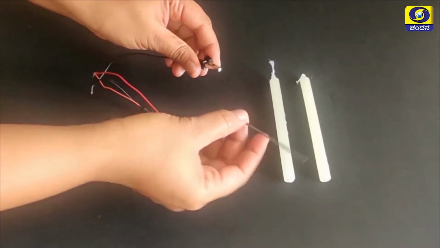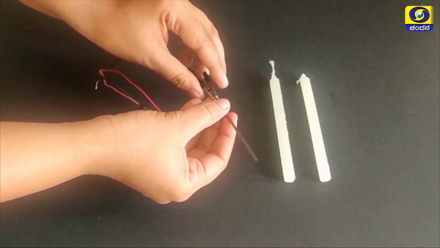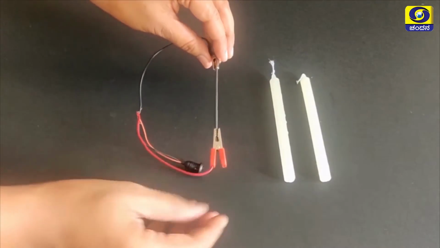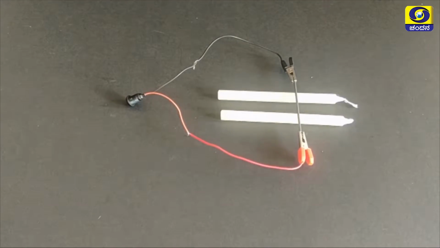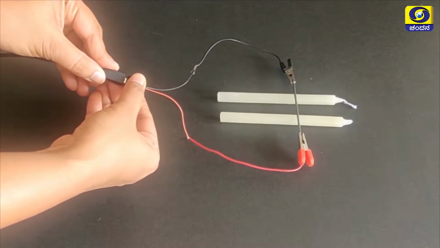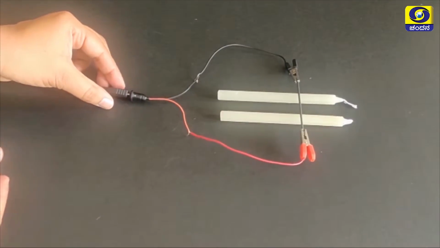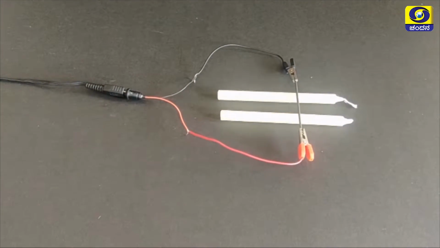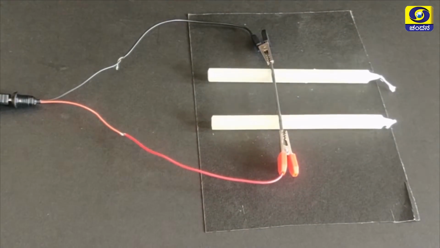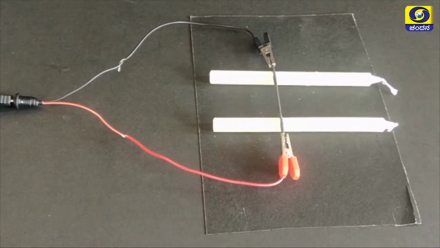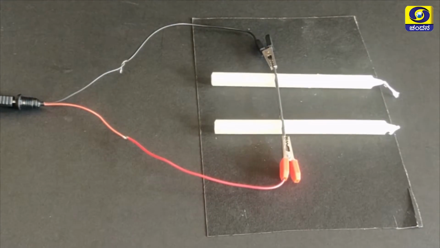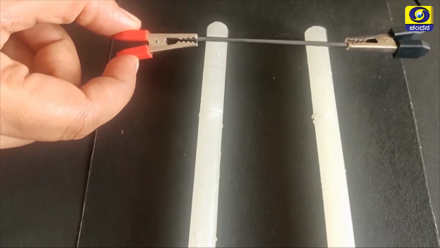Now we are taking the crocodile clips and connecting the two crocodile clips to the ends of the graphite lead. As you can see, the graphite lead is placed on the candle. Now we are connecting it to the electric power. The connection is made. Now electrons are flowing through graphite. As you know, graphite is a good conductor of electricity. So free electrons are moving through the graphite lead, but these electrons collide with the atoms.